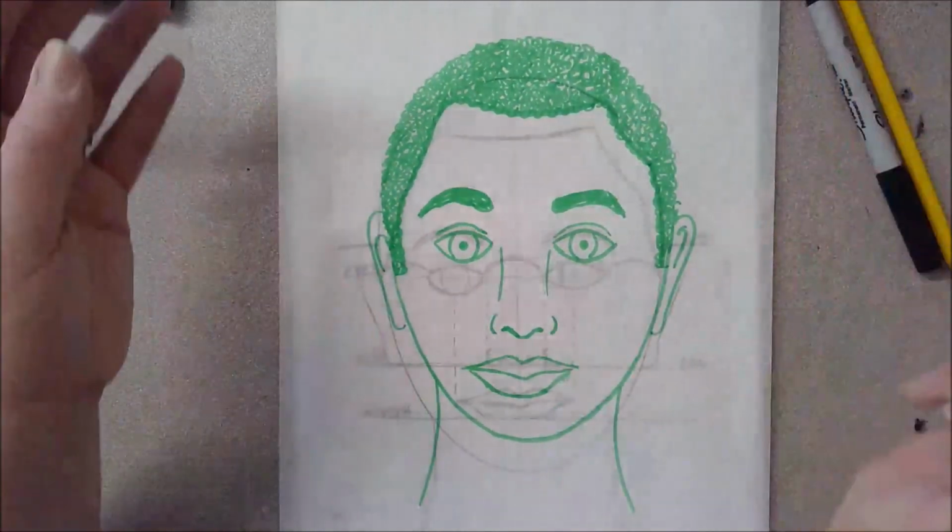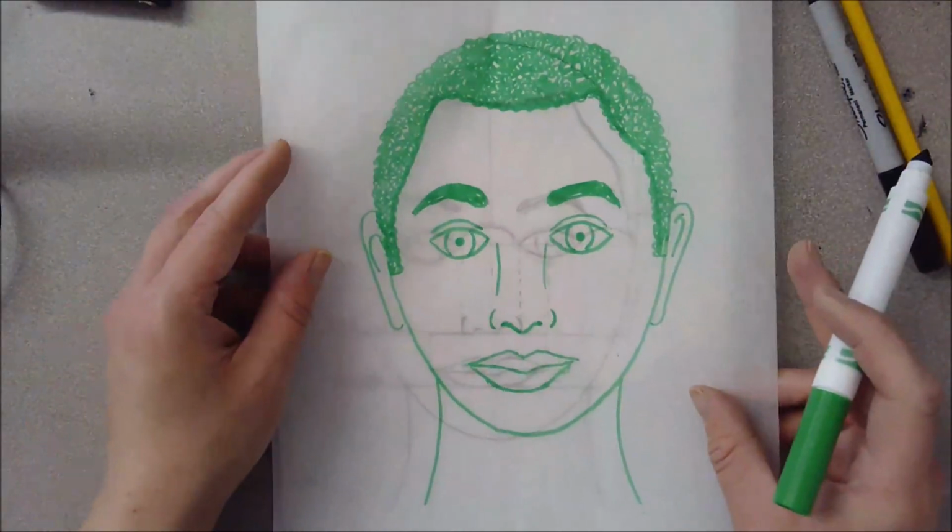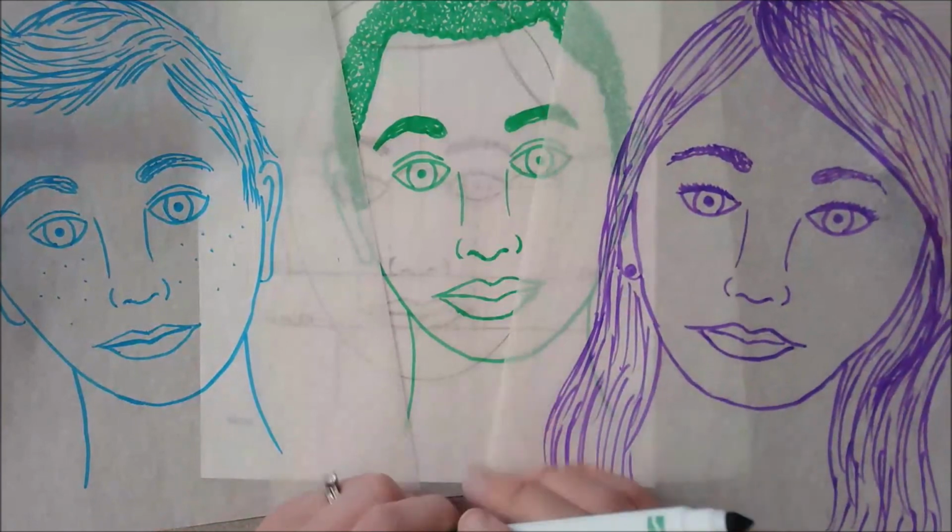So keep practicing, keep trying different things, using your base as your template, and I can't wait to see some of your results.